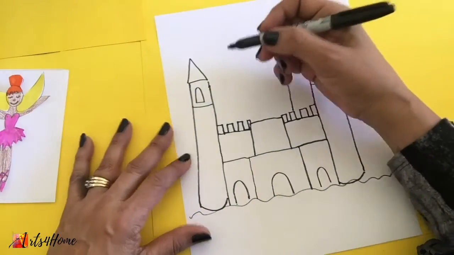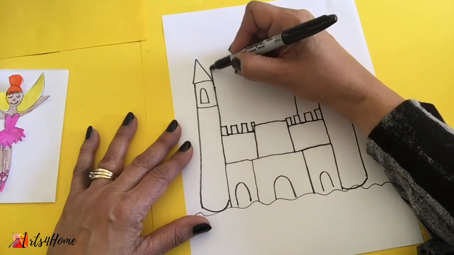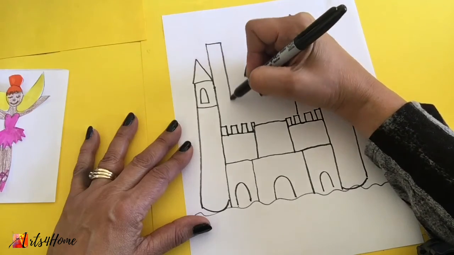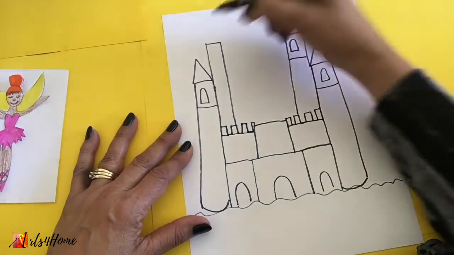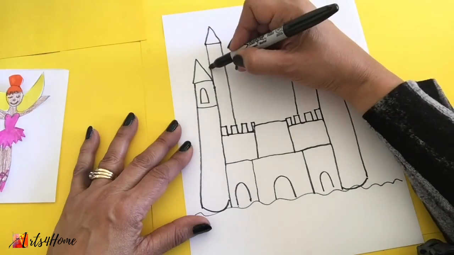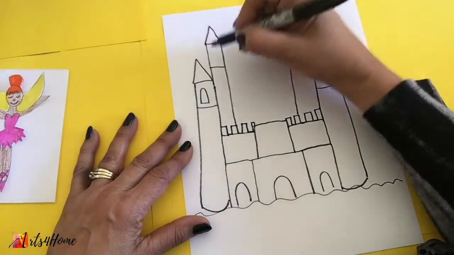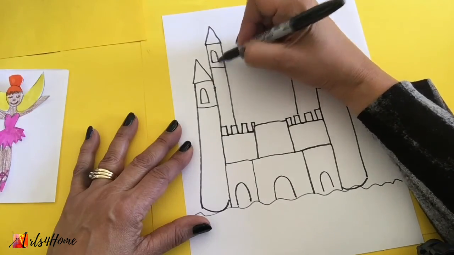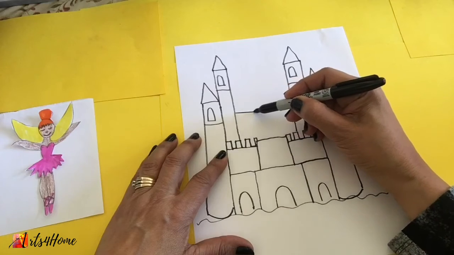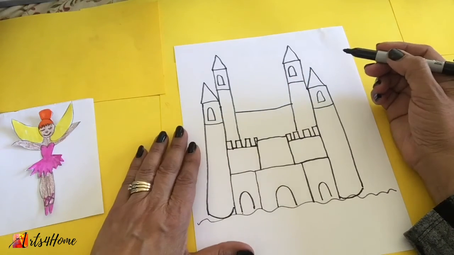And we're going to do the same thing over here. Go up, over, down, put your triangle on top, cross here, and put your window. So just take your pencil and go straight across.